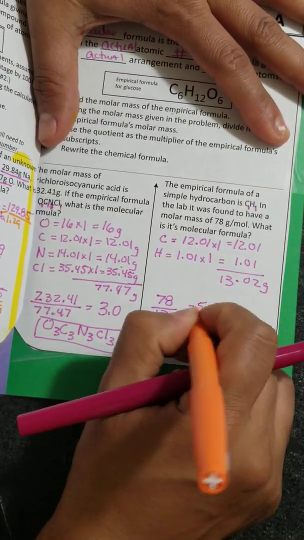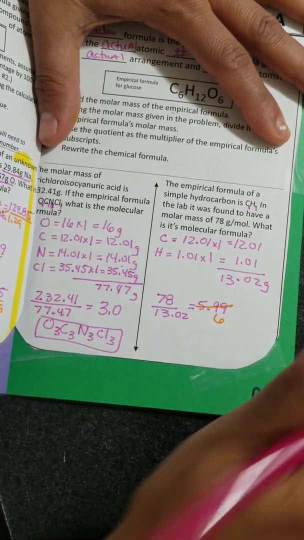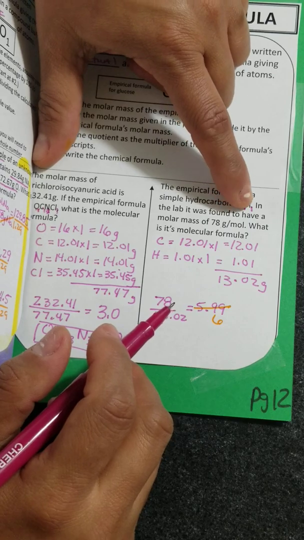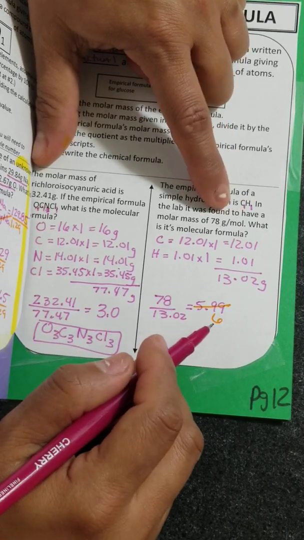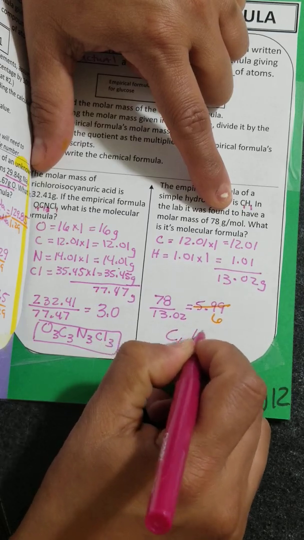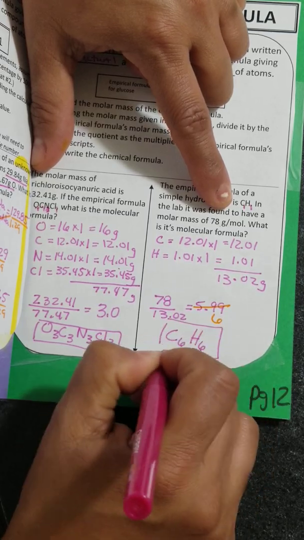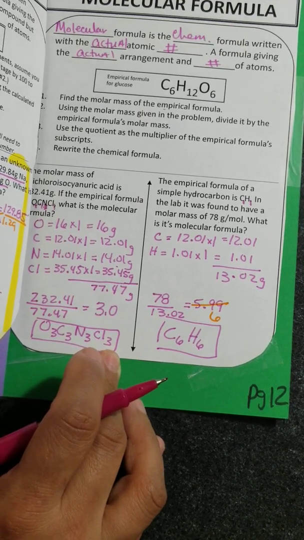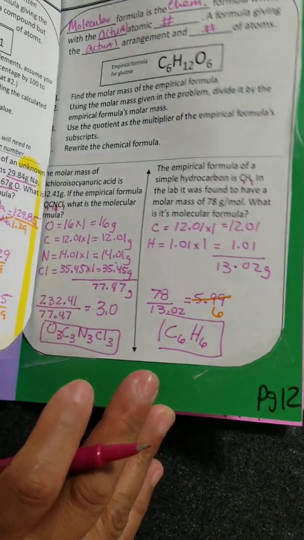Which we can go ahead and just round up to 6. Is there a number behind it? There is, the number 1 and the number 1 over here. So we're going to do 6 times that number. So C6H6 is the molecular formula for hydrocarbon. How about that? Let's keep going.